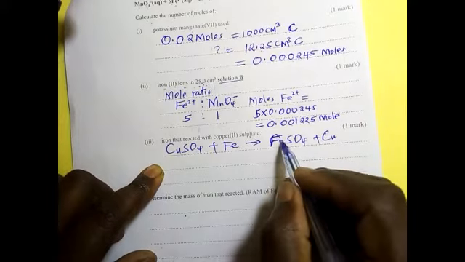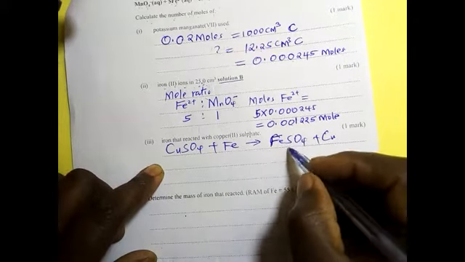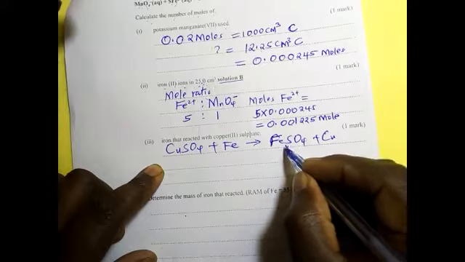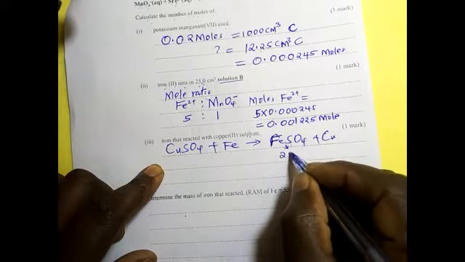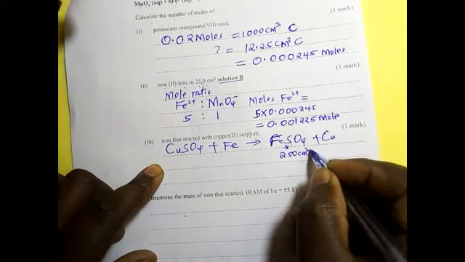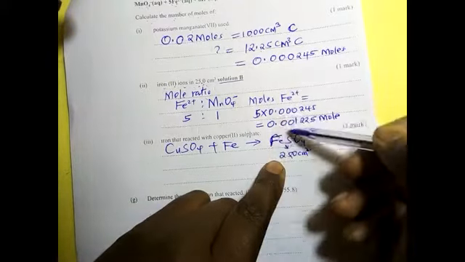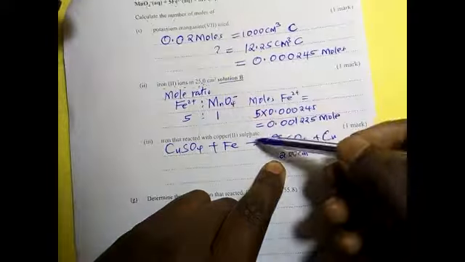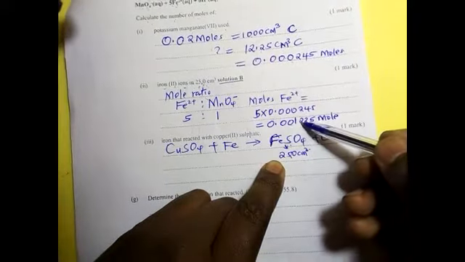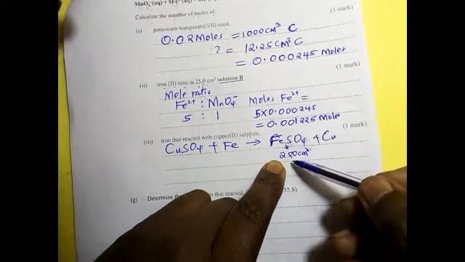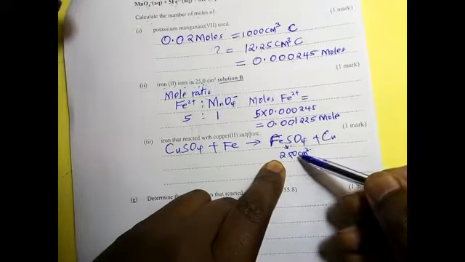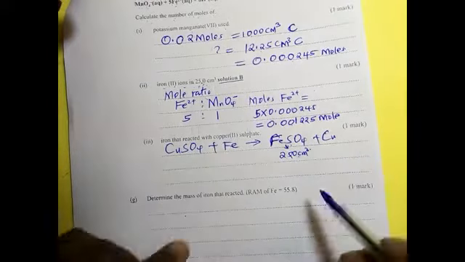And then this solution was added water to make 250 centimeters cube. So if 25 of this iron has these moles, what will be the number of moles in 250, the one that reacted with the copper?